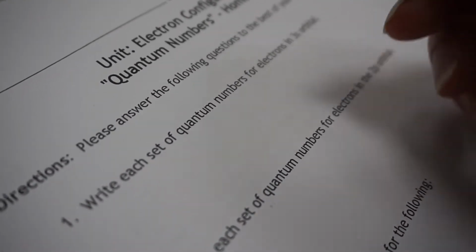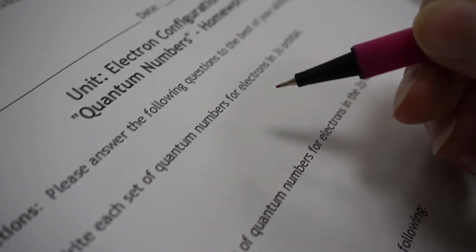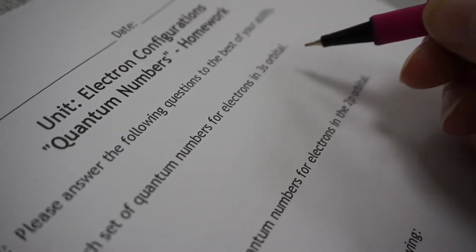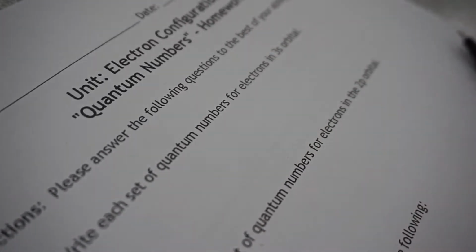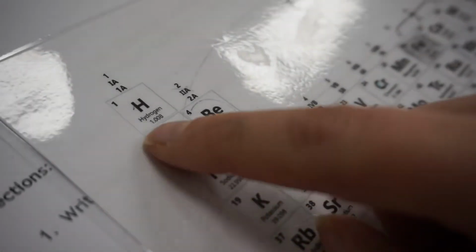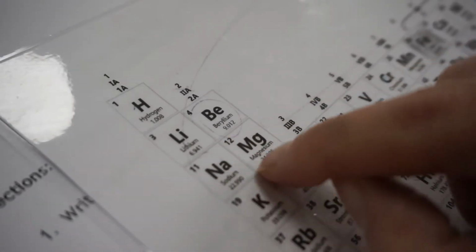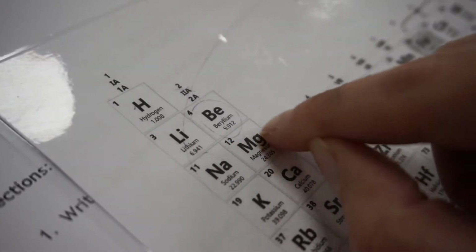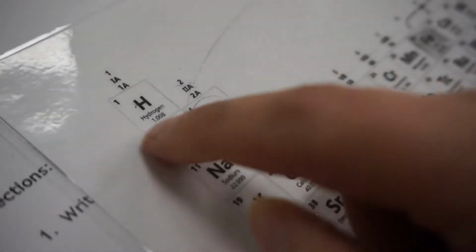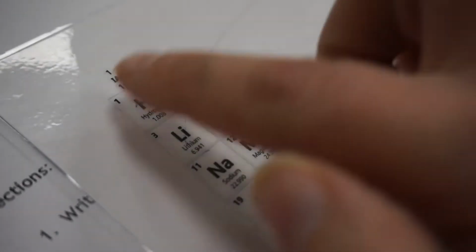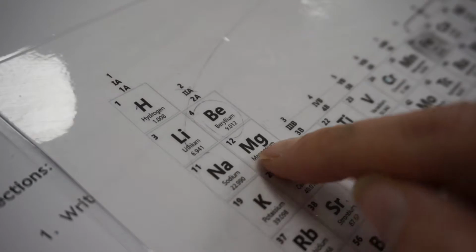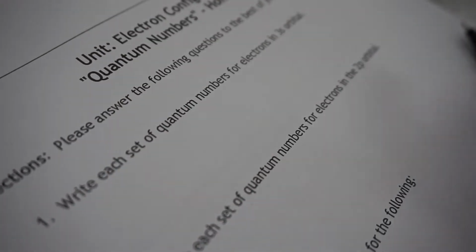So number 1 says write each set of quantum numbers for electrons in the 3s orbital. So if you'll remember, the 3s orbital, guys, is located, here's 1s, 2s, and then here's the 3s orbital, okay? So we're talking about 2 electrons in the 3s orbital. This is the 3rd energy level, so that's 3, and this is the s block, so that's 3s. So we're talking about 2 electrons in this block.